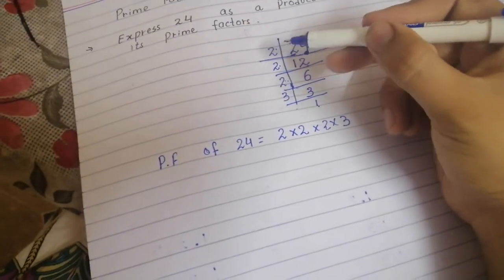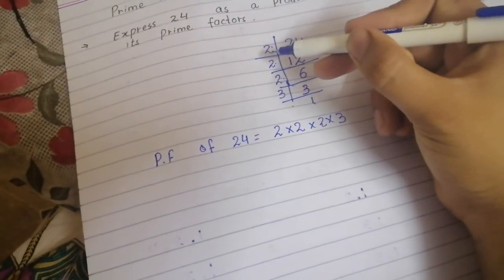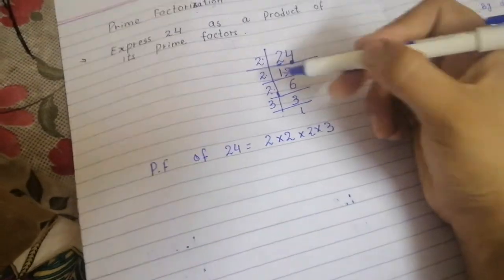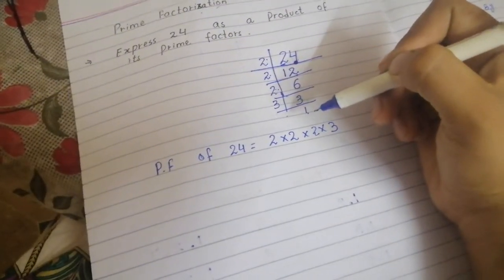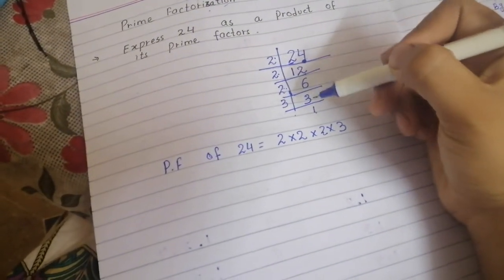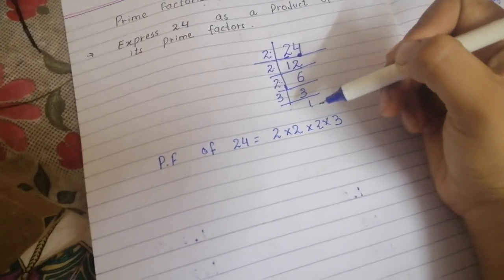smallest prime number, and you have to continue your division until 1 comes.